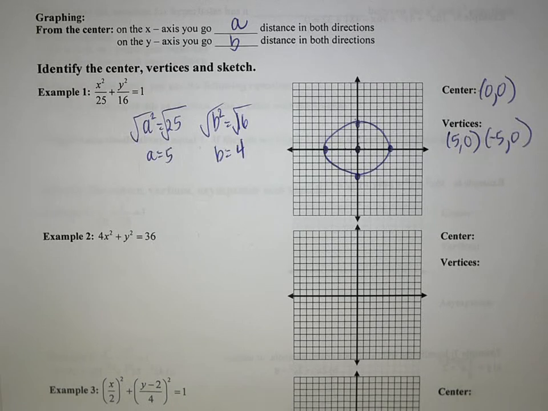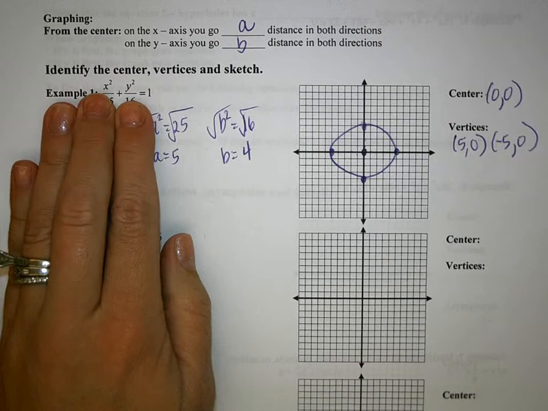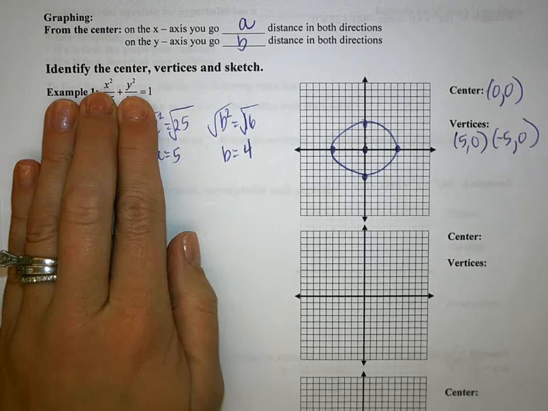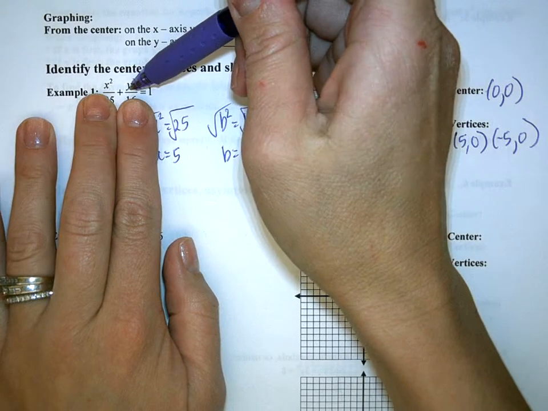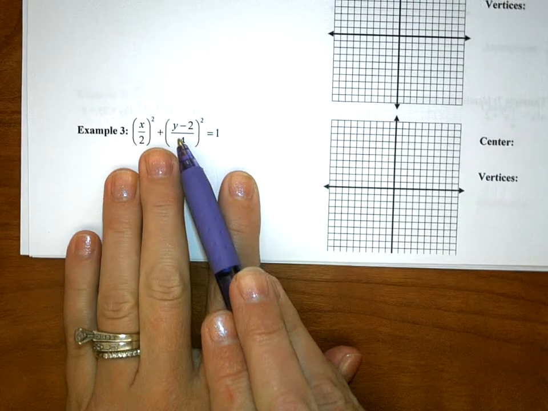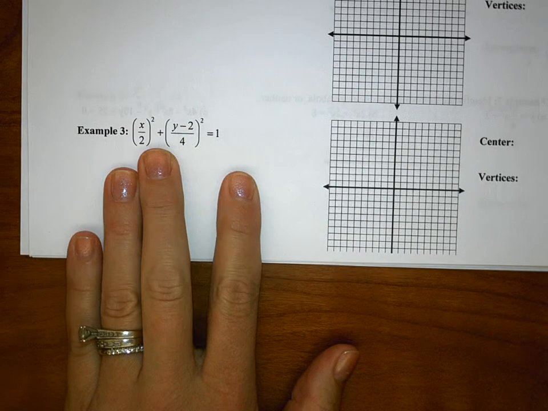Right, your center is not always going to be 0, 0. It just matters what's on top of your fractions. So if there's nothing being added with the x, that's 0. Nothing being added with the y, it's 0. But like, look here at example 3. So on example 3, what would your center be on this one?